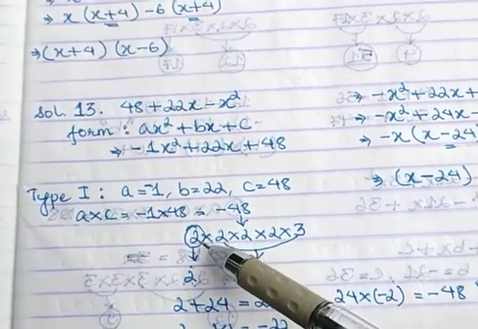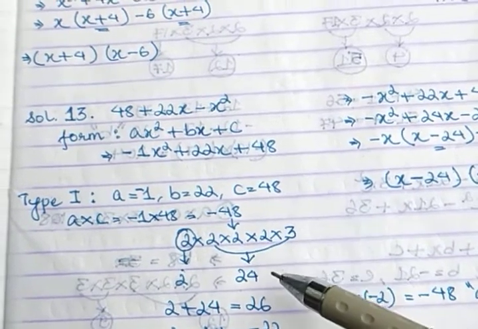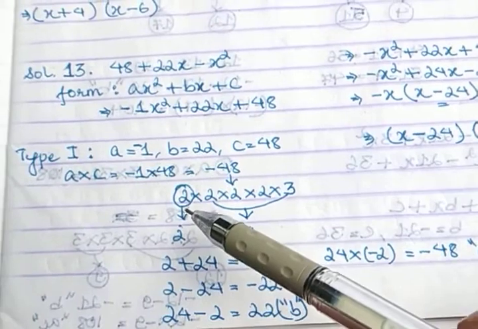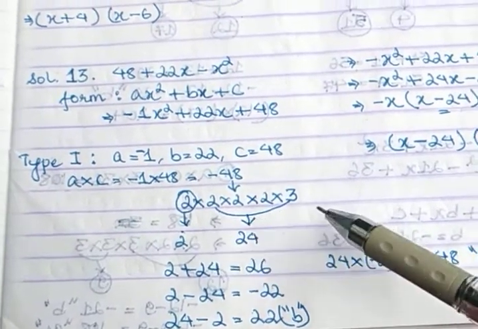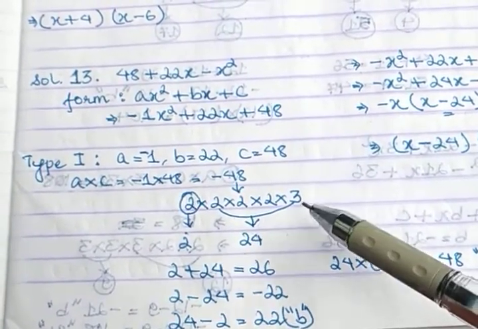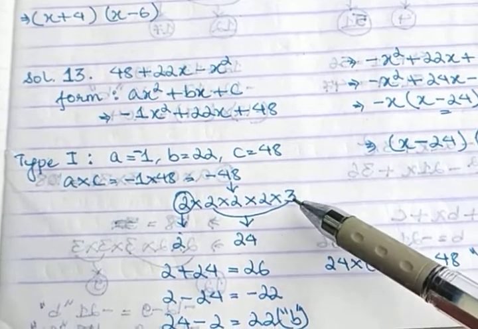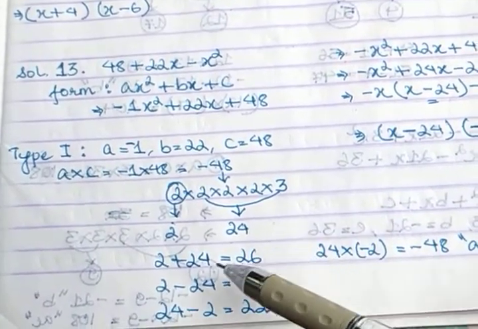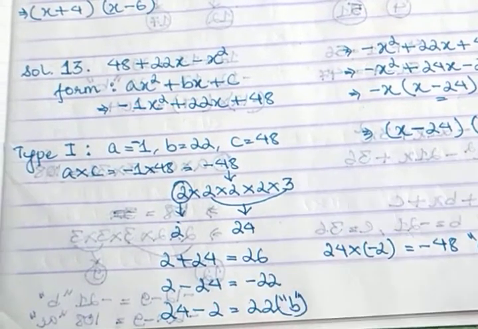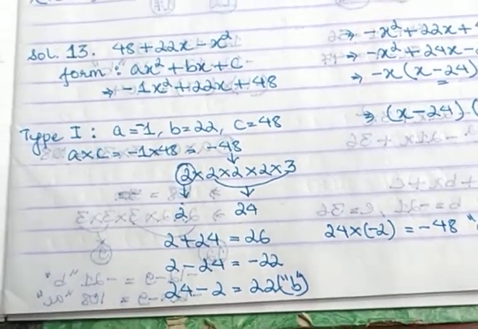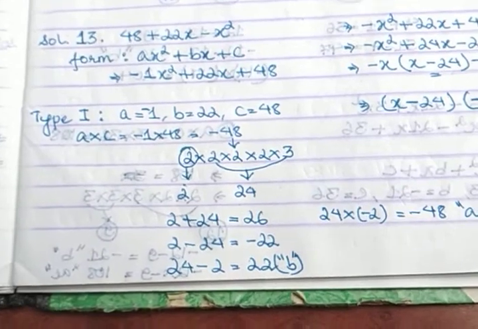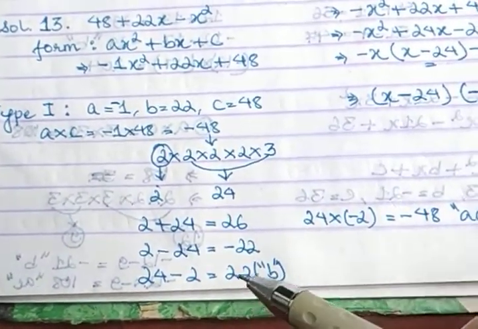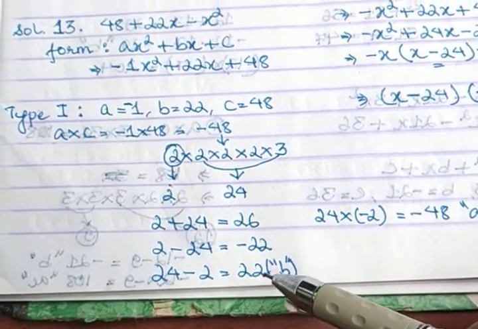Take the factors of 48: 2 into 2 into 2 into 2 into 3 are the prime factors of 48. So I have taken first factor 2 and all the rest of the factors together: 2 times 4, 4 times 8, 8 times 3 is 24. So 2 and 24. As I have already told you, if you practice much, then just by looking at the factors, you may get a general idea of what to take as your factors.